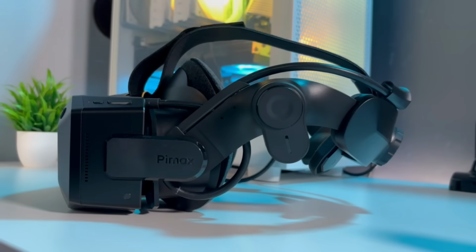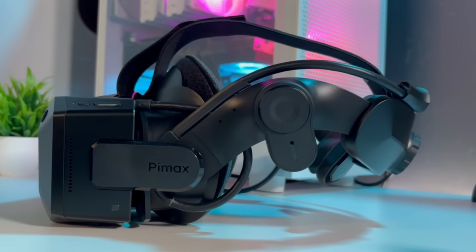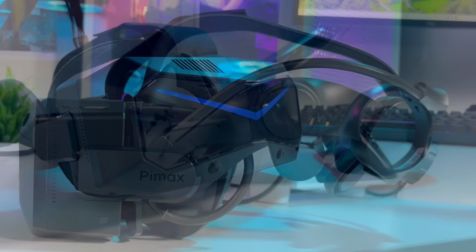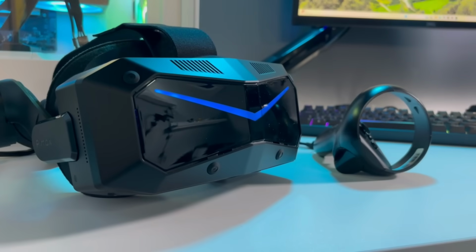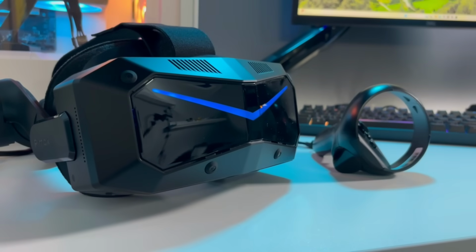We're using the Pimax Crystal Super, the latest and greatest from Pimax. We reviewed it on the channel quite recently, and I was very impressed by its feature set, but it was quite clear that it puts a lot of load on your GPU, as each eye has more pixels than a 4K TV. That's a lot.